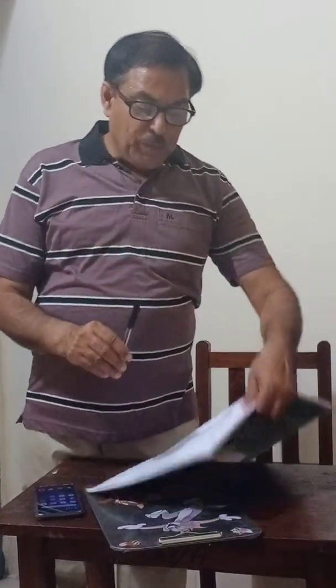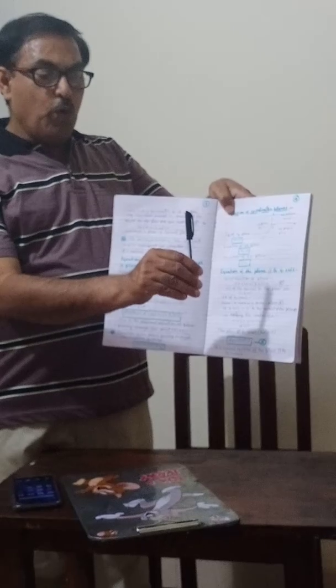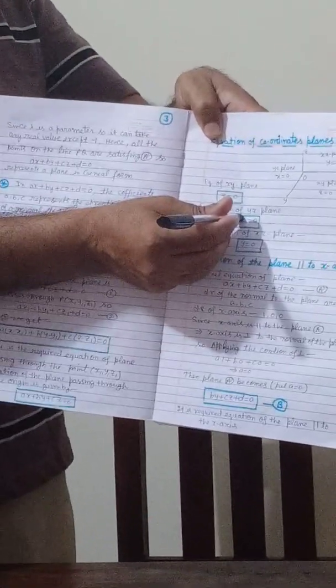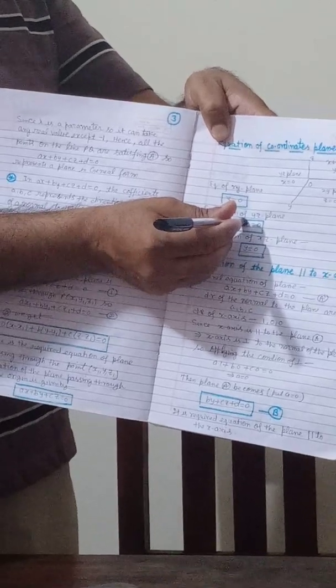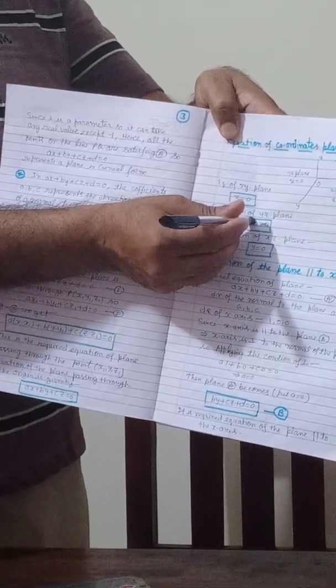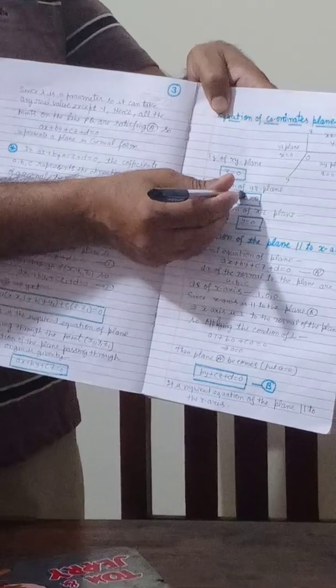Now the direction ratio of the x-axis is 1, 0, 0. Since the x-axis is parallel to the plane, it will be perpendicular to the normal to the plane. So the angle between the x-axis and the normal of the plane will be 90 degrees.